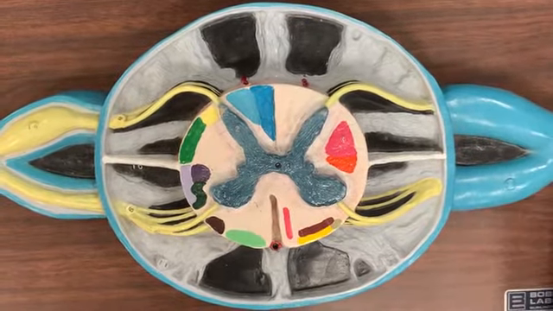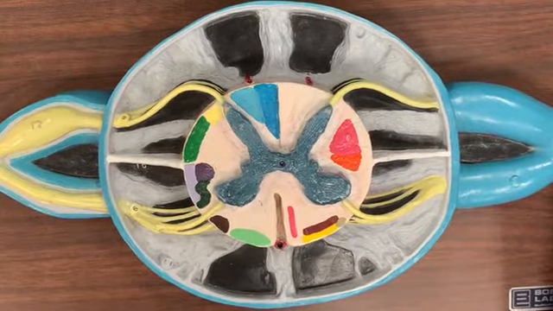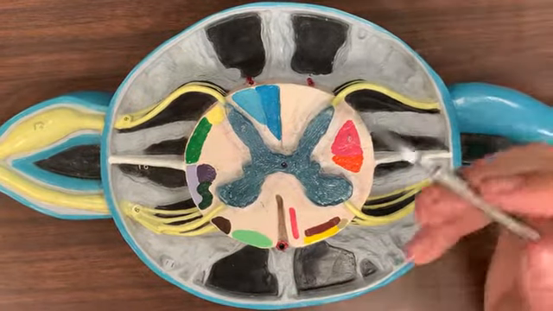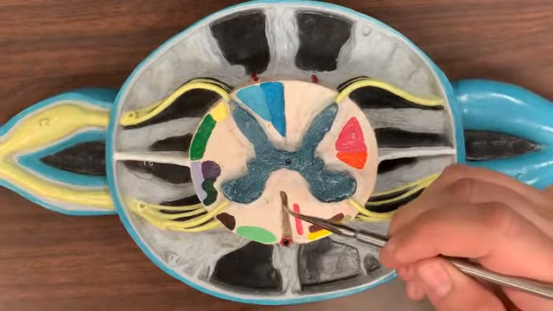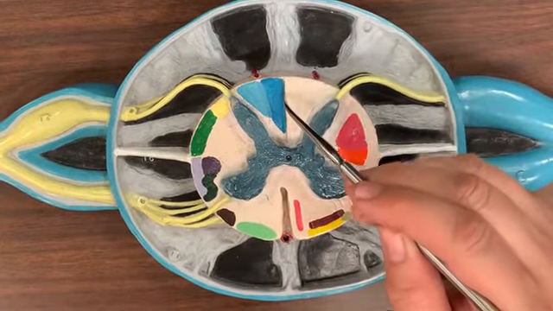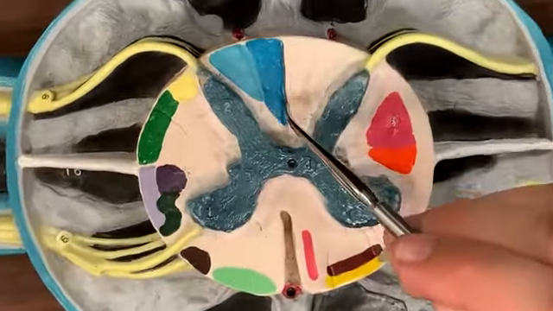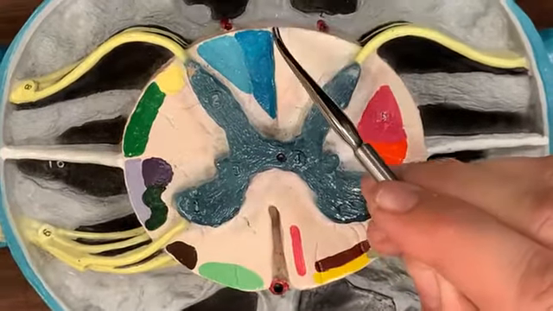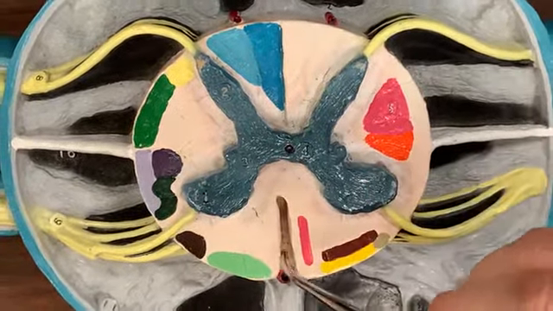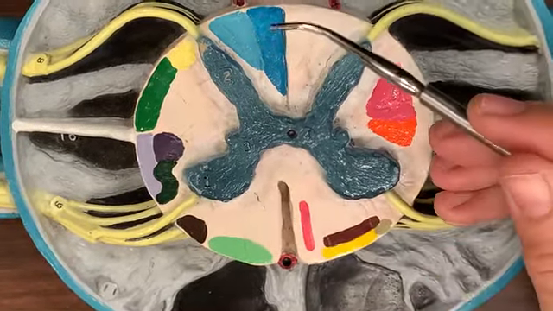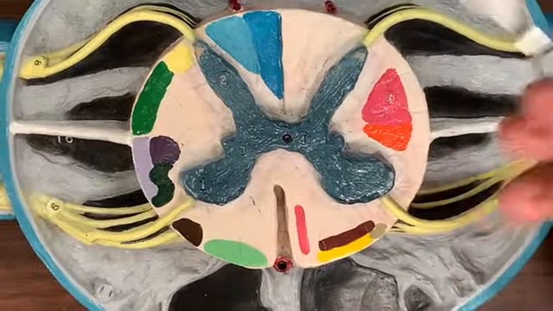Now, before you begin learning your spinal cord, the first thing that you need to understand is a fissure. And then right here, you can't see it very well, but there's a line right here, which we call a sulcus. It's a shallow depression. A fissure is a deep one. This is how you divide your front from your back.